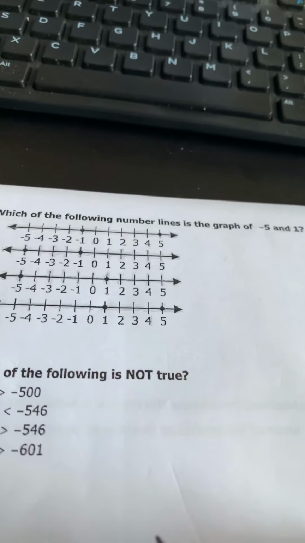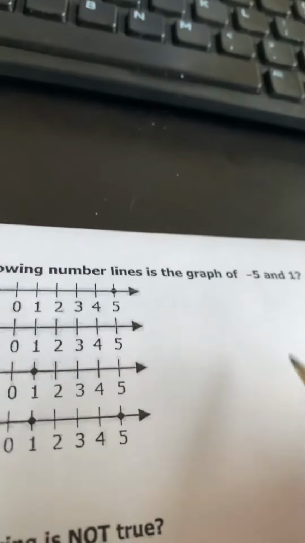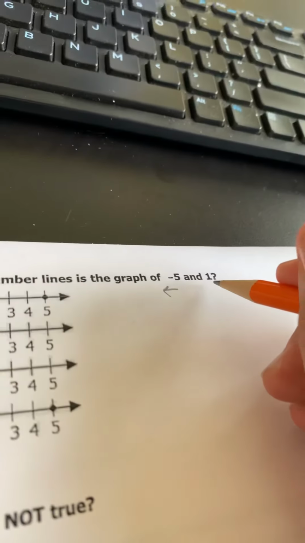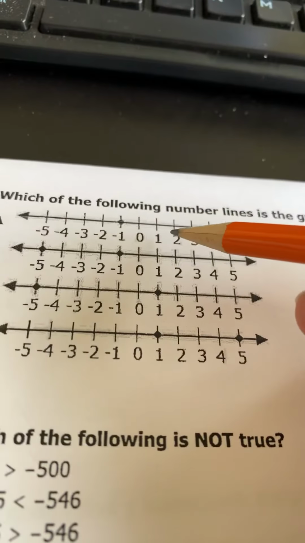5. Which of the following number lines is a graph of -5 and +1? Y'all, this is common sense. Look at the number line. Which one has +1 and -5 circled? Okay, and we're looking for -5 and +1. Again, negative is to the left of 0. Positive is to the right of 0. So I should have a +1 circled.